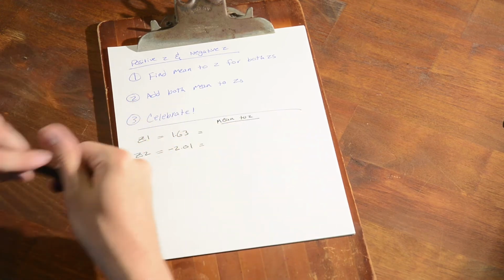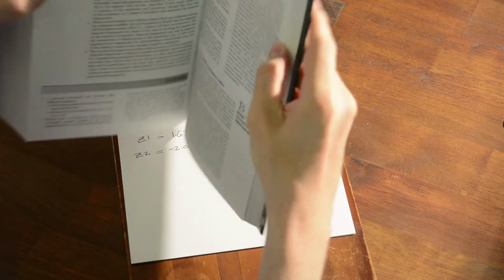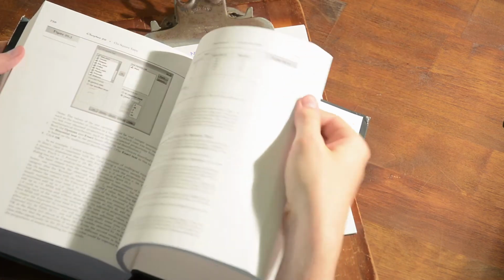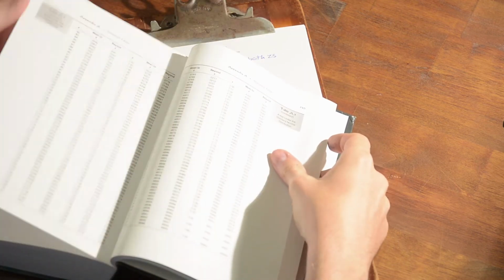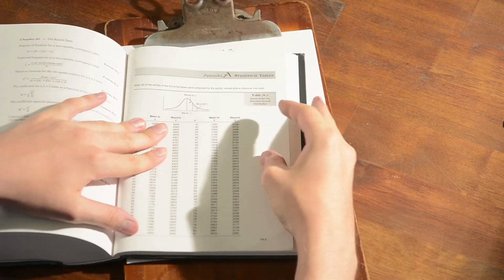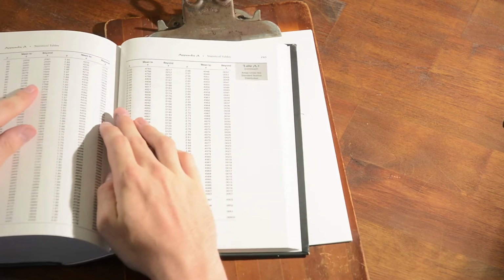So we're going to need a statistical table for this, like the ones we used for finding values before. I happen to have them in the back of this textbook. There we go. So I've already talked a little bit about this, so let's just go ahead and find our values. Neither is on the first page, but they're both on the second page.